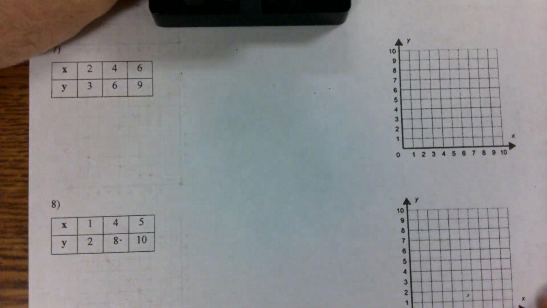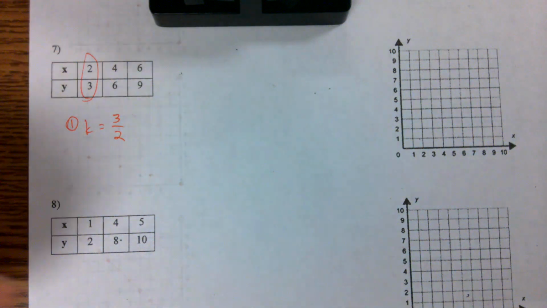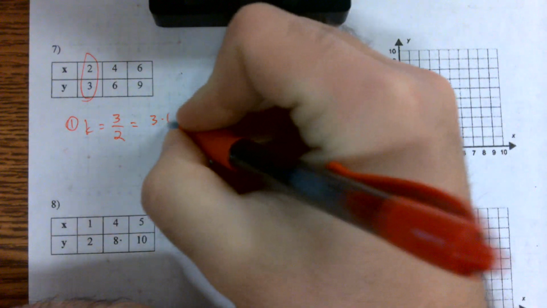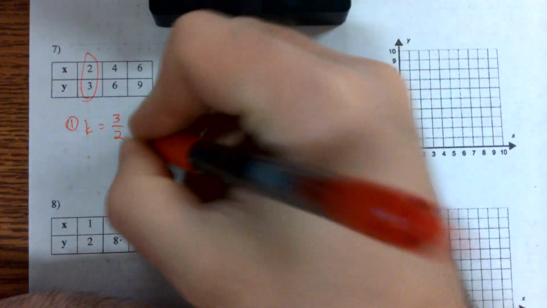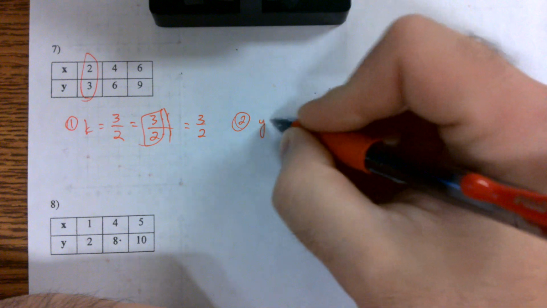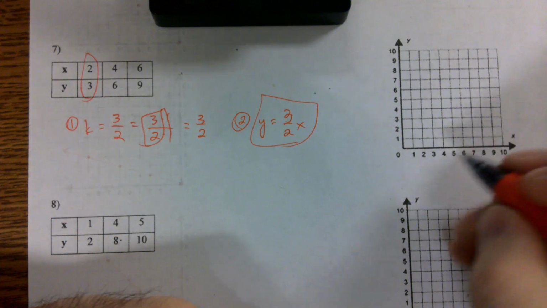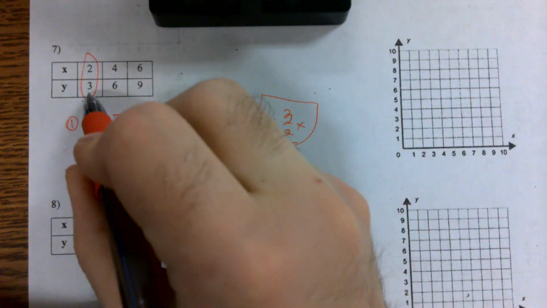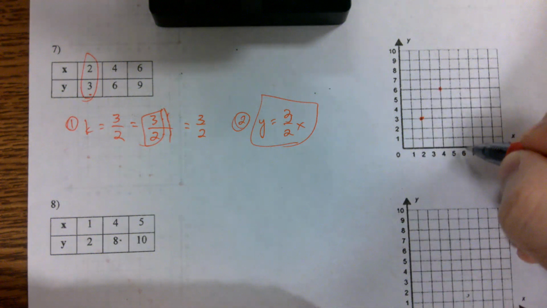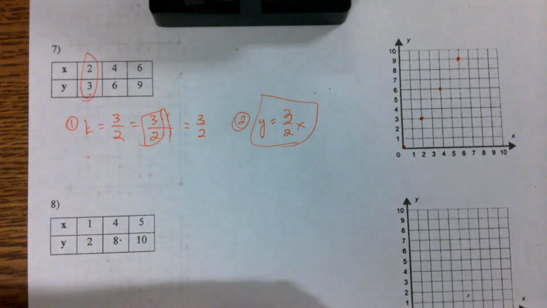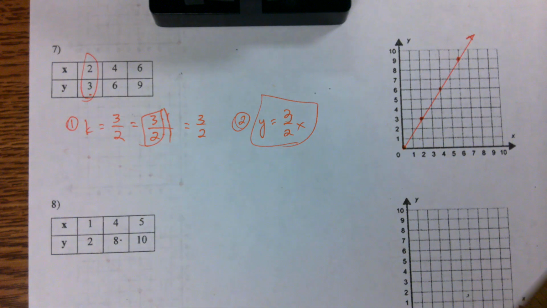Number 7, now this one was a little bit tricky. If I take my first points here, k is equal to 3 over 2. I cannot simplify 3 over 2 anymore because it's just 3 times 1 over 2 times 1. Even if I cancel out the 1s, I'm still left with 3 over 2. So that's my k. That's fine. I'm going to write my equation, plot my points. X is 2, first point is 2, 3, over 2 up 3. Then over 4 up 6. Then over 6 up 9. Throw my origin on there, and we've got ourselves a nice straight line. Just like that.